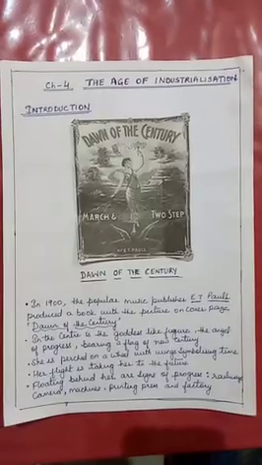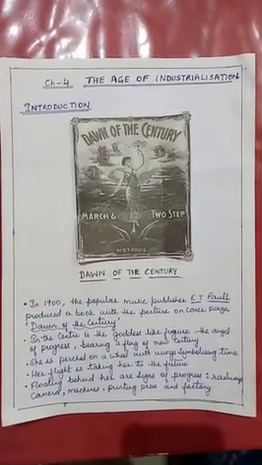Hello students, today we are going to start Chapter 4 of history, that is the Age of Industrialization. In this lesson we are going to study how industrialization took place, where it took place first, and how it came to our country. So let's get started. Chapter 4, the Age of Industrialization.